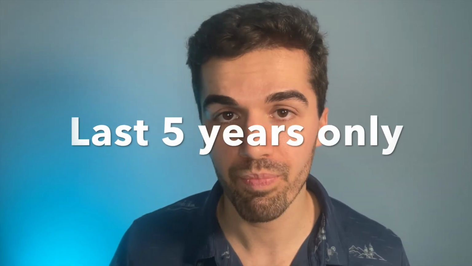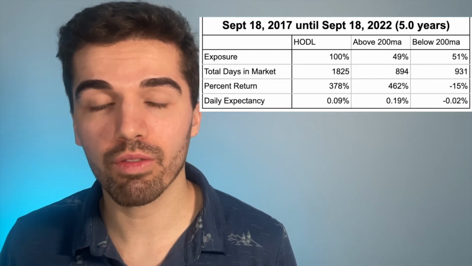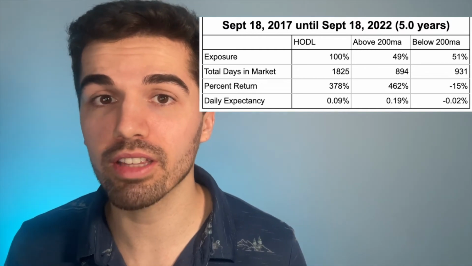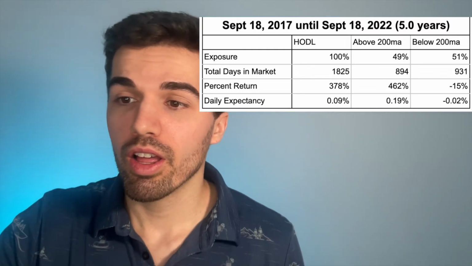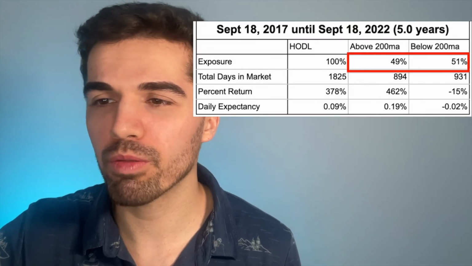Well, as I mentioned earlier, the 200-day SMA in traditional finance has been one of the only indicators to hold up over time. Well, let's isolate it and look at the last 5 years only and see if the indicator has held up over time. If you look at the chart right here, you could see that the strategy of buying only above the 200-day SMA has in fact held up even in the last 5 years.